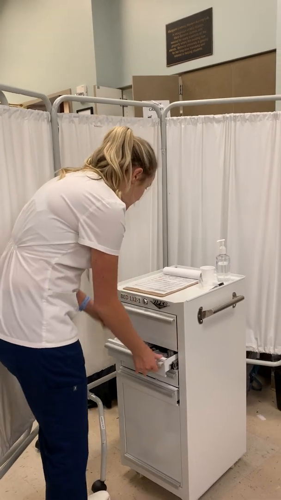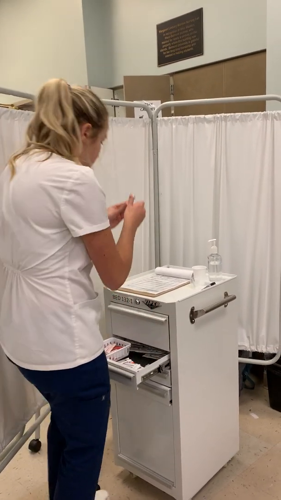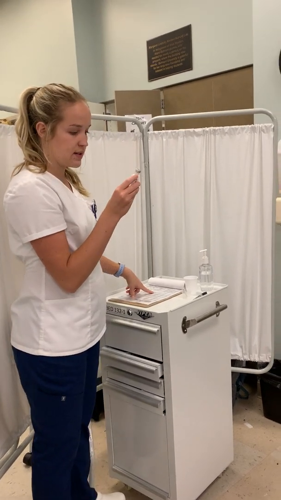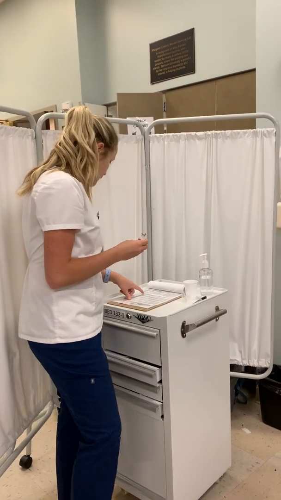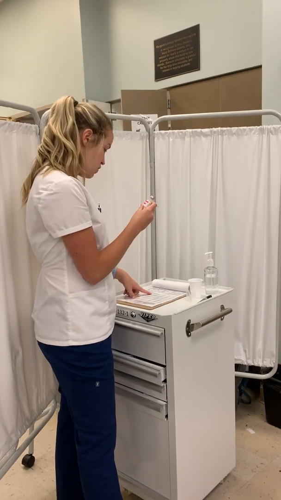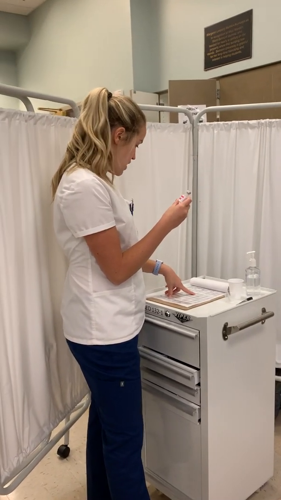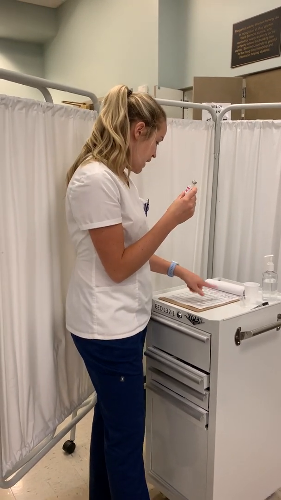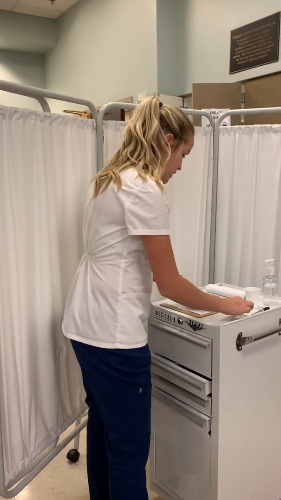For the vitamin B12, we're going to be giving 1,000 micrograms, which is 1 milliliter. So I'm going to verify the correct medication, correct dose, 1 milliliter, correct route, intramuscular, correct patient, Jamie Wheeler, and that was ordered now, so the time is correct on that.